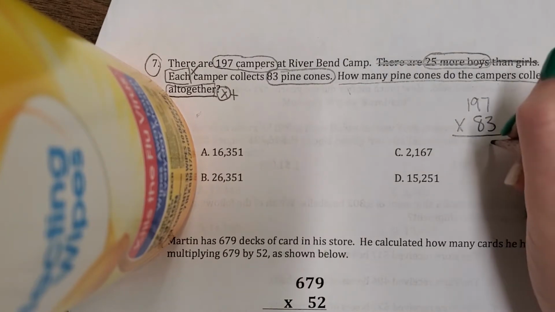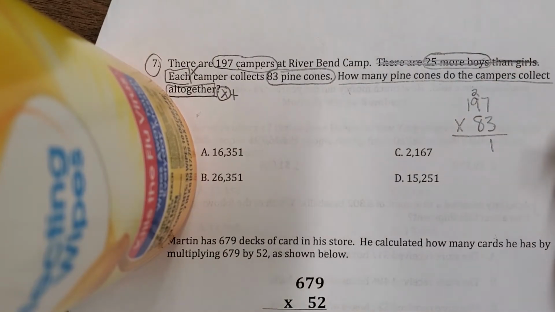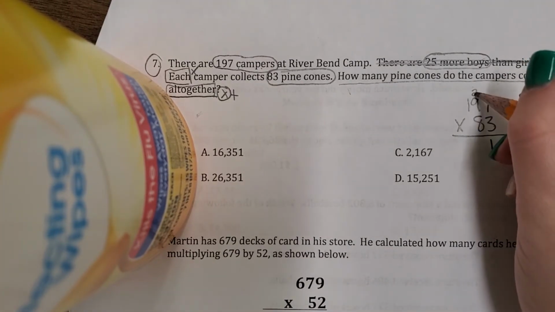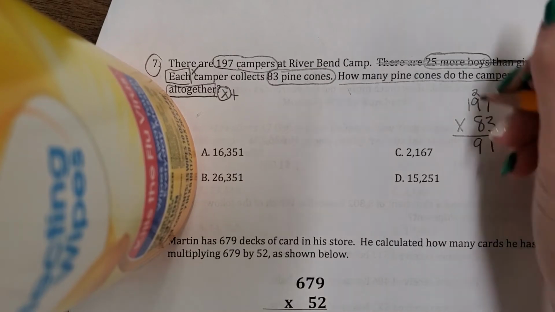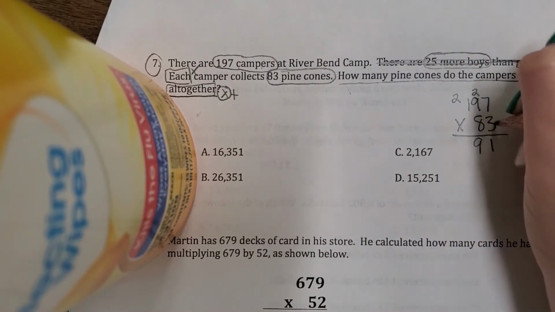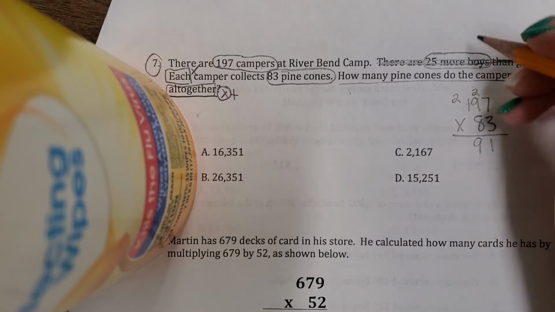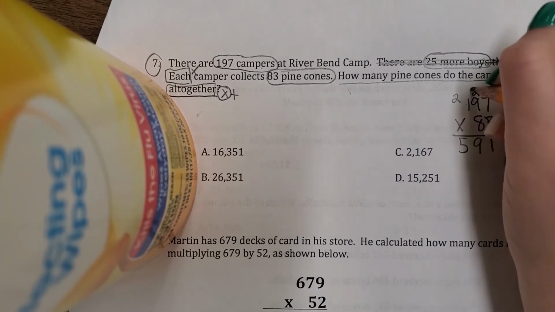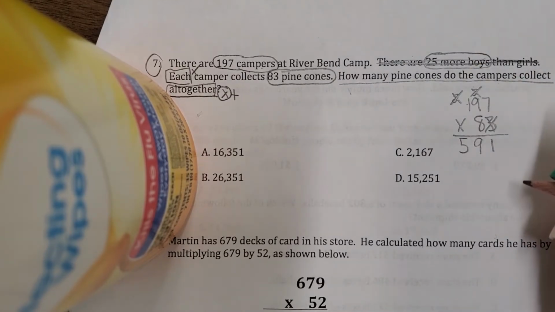3 times 7 is 21. 3 times 9 is 27, plus 2 is 29. 3 times 1 is 3, plus 2 is 5. We can mark these out because we're done with them. We don't want to get them confused.